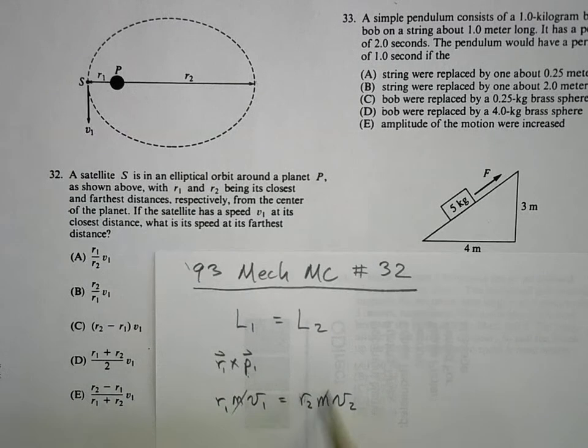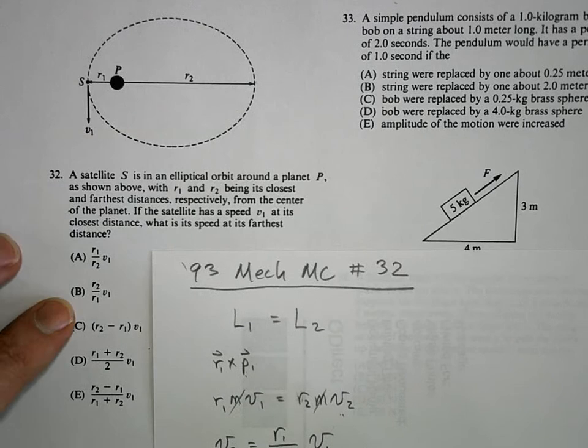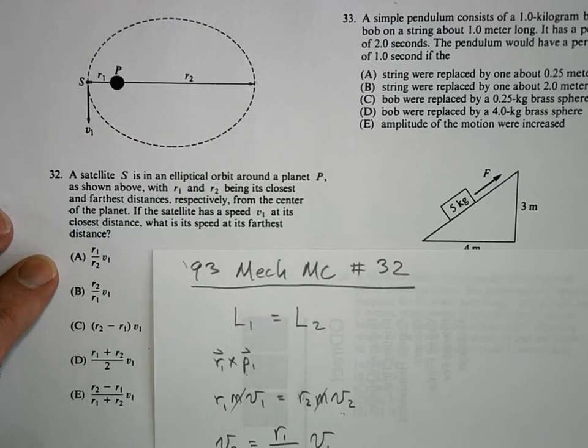So the mass of my satellite doesn't matter, as you would expect. What is the speed at its furthest distance? So we want V2. So V2 is going to be equal to R1 over R2 times V1, which is A. So the correct answer is A.